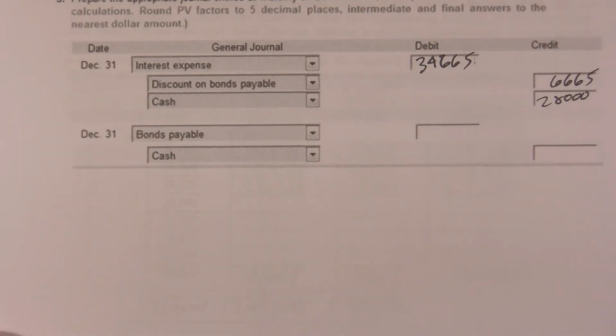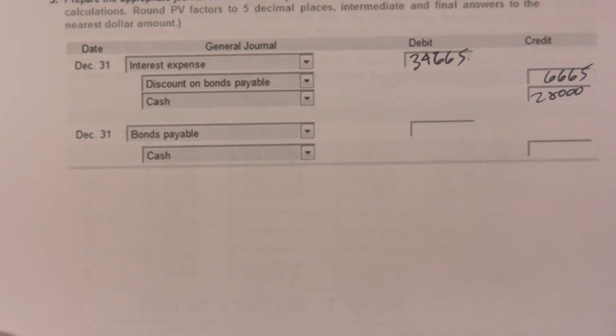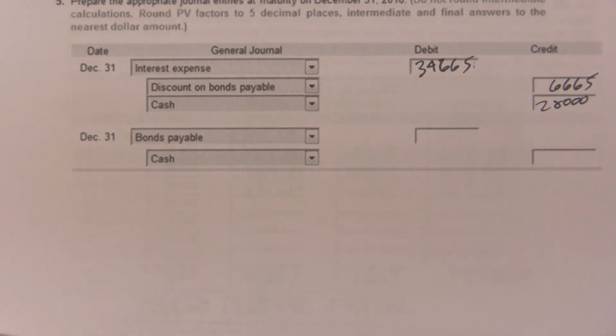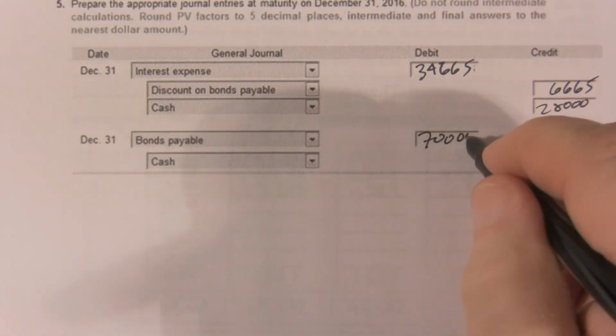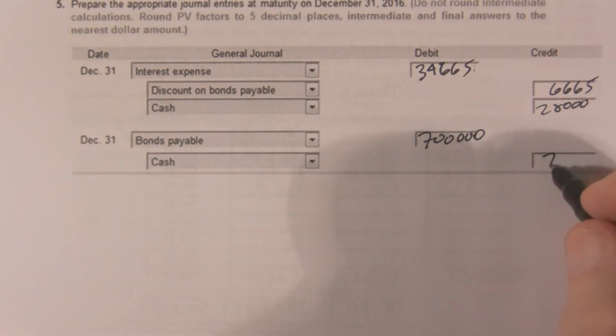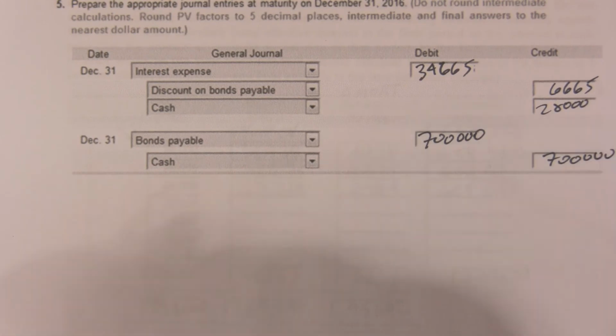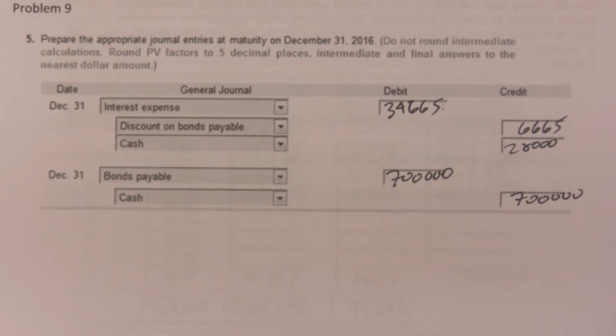And then it says, we're getting rid of the bond at maturity. Well, how much are we getting rid of? The bond payable, $700,000, cash, $700,000. Pretty good bond problem.